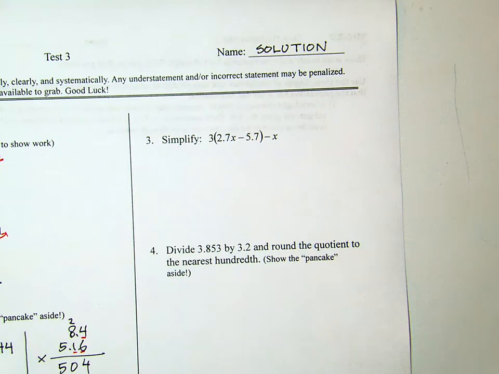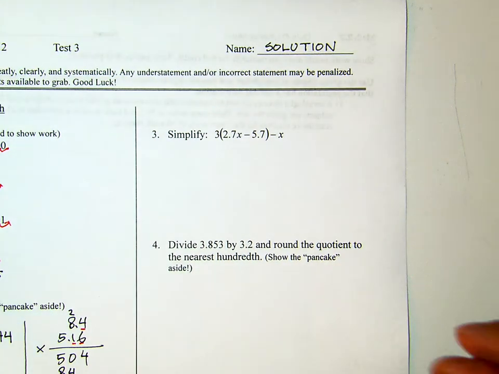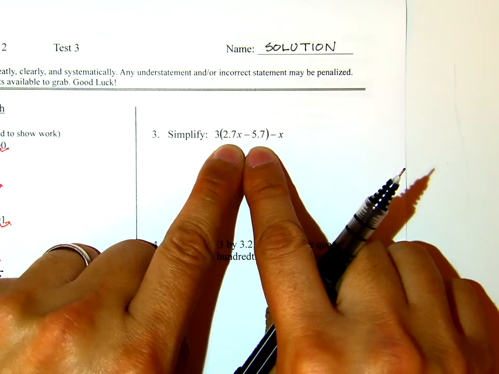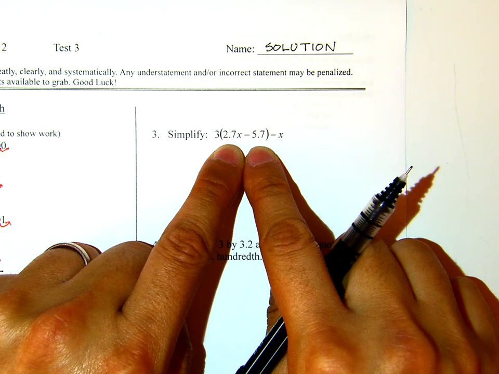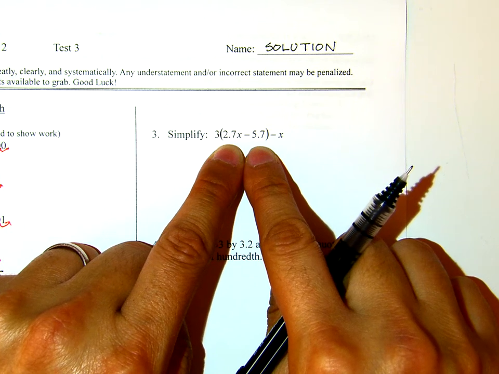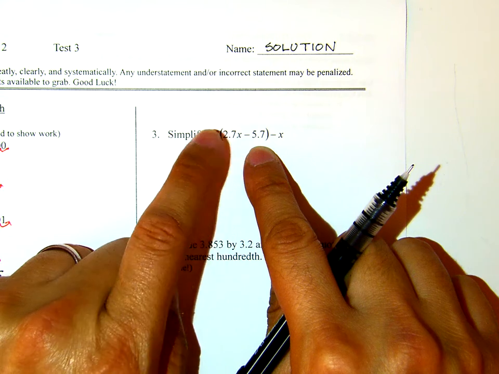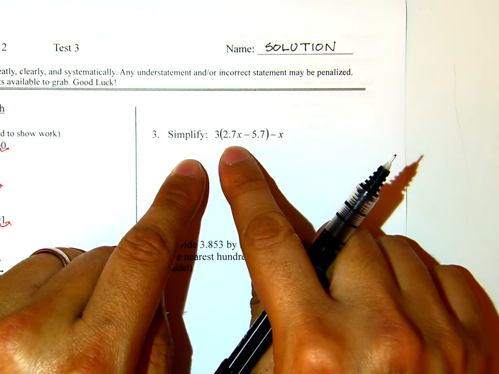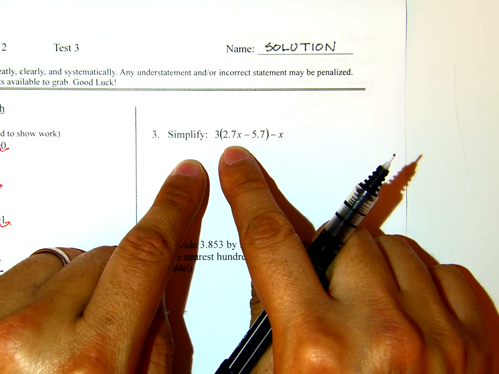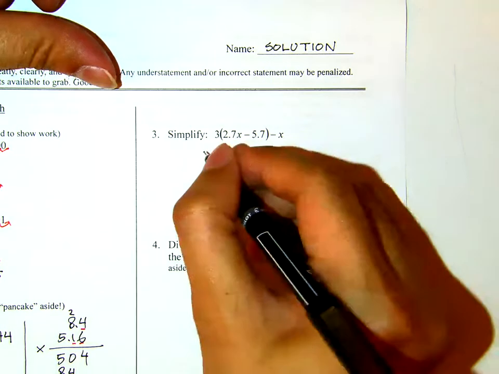Number 3, simplify the following. I hope you see right away what we need to do. Notice that the terms inside the parentheses here are not like terms, so we are not allowed to combine them. Because they are not like terms, we will do distribution to get rid of the parentheses. We will be distributing 3 into 2.7x and into negative 5.7.